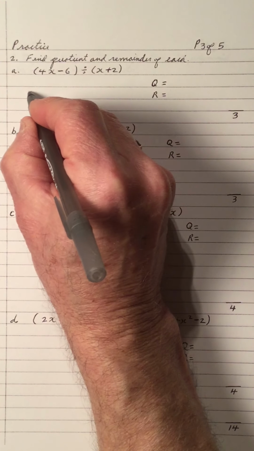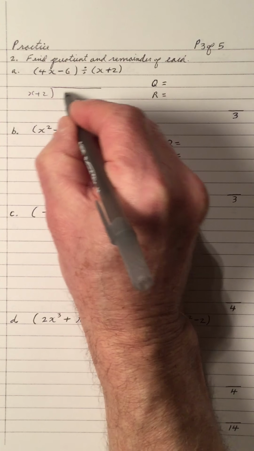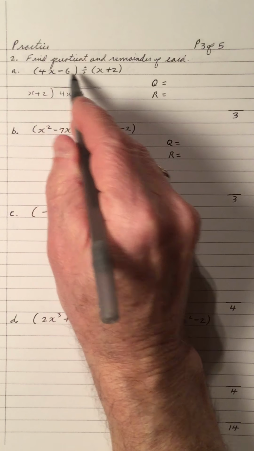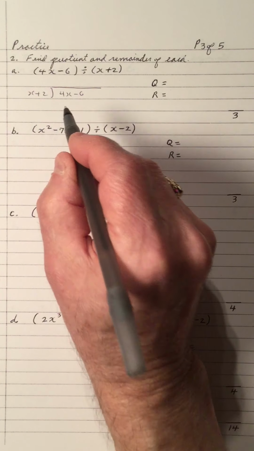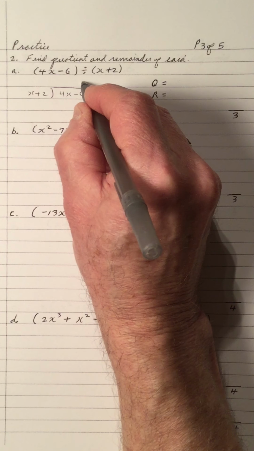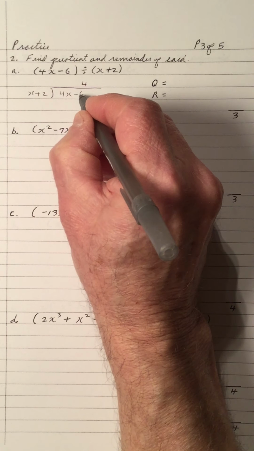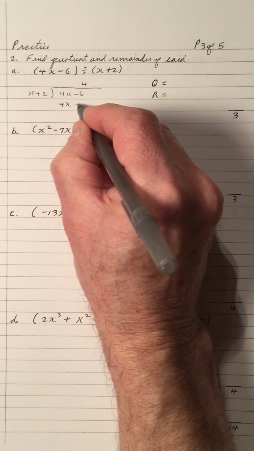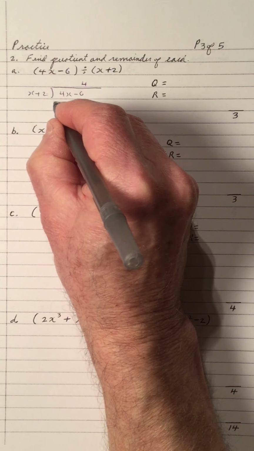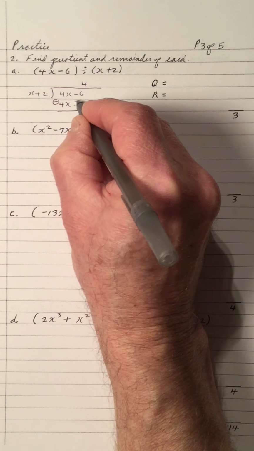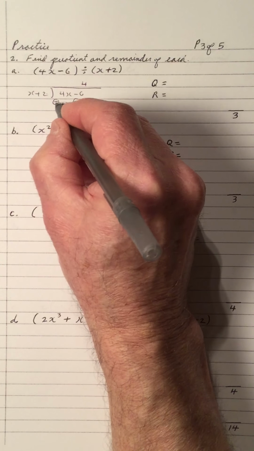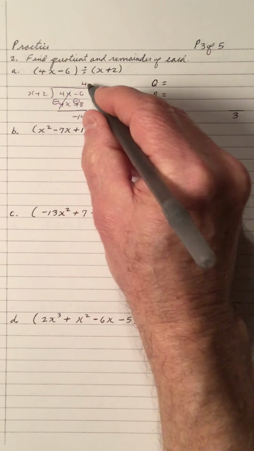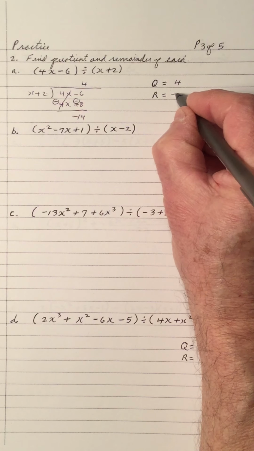So this is x plus 2 is divided into 4x minus 6. So you put the x plus 2 first and the 4x minus 6 inside. That's the divisor, that's the dividend. X into 4x goes 4. So the 4 is constant, goes above the 6. Multiply back 4x times x, 4x. 4 times 2, plus 8. Draw a line. That's a plus, you make it a minus. That's a plus, you make it a minus. Now you have plus 4 minus 4, cancels out. And a minus 6 minus 8 is a minus 14. So we have a quotient of 4 with a remainder of negative 14.